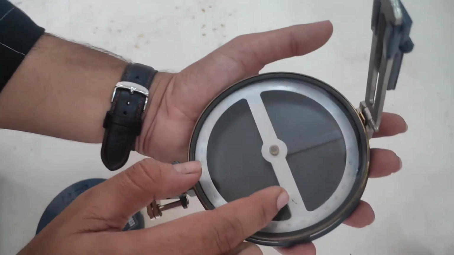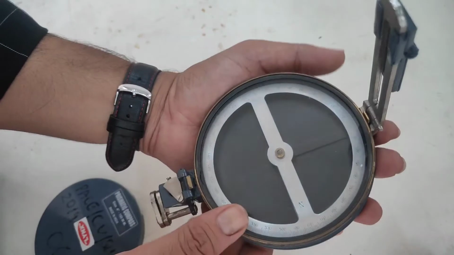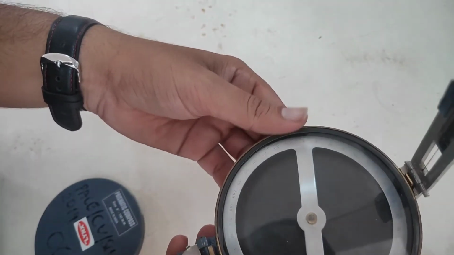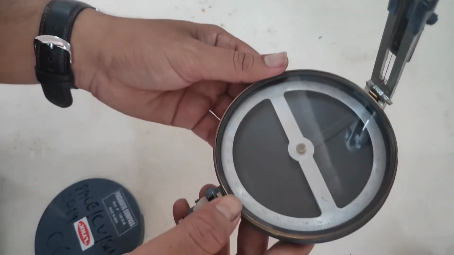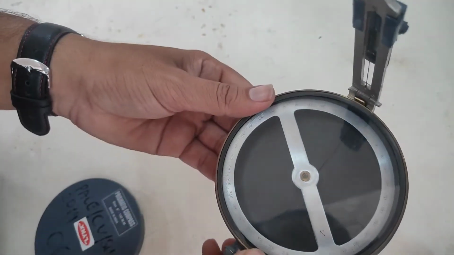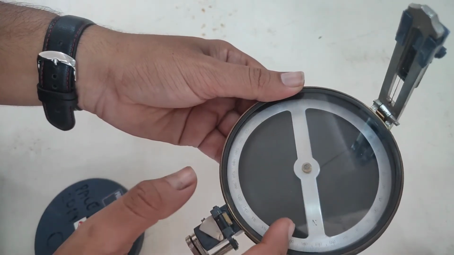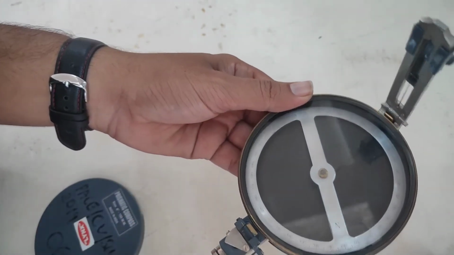Here it is marked as north. The main importance of this prismatic compass is that it will always show the north direction. That's why we can measure direction as an angle with respect to north.